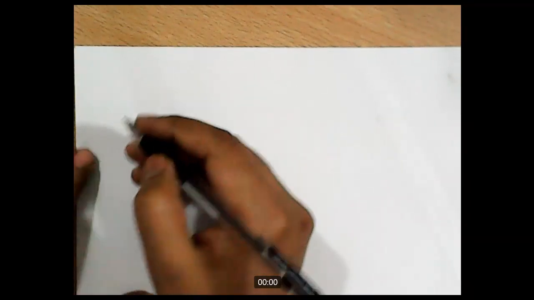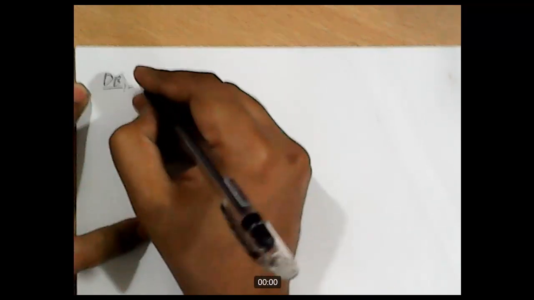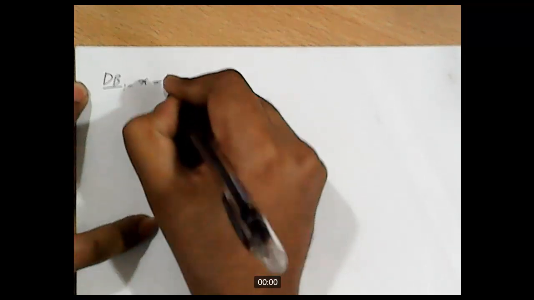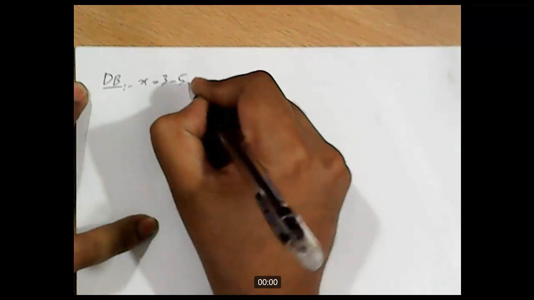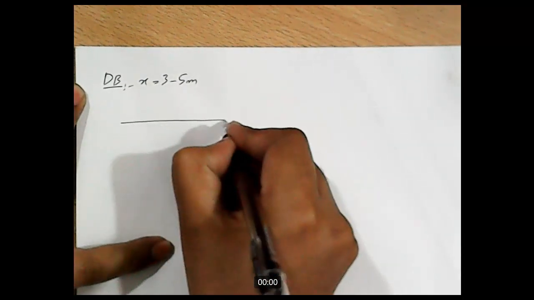Now let's move to the third portion. Third portion is portion DB. For portion DB, value of x ranges from 3 to 5 meters. Now let's draw the free body diagram.